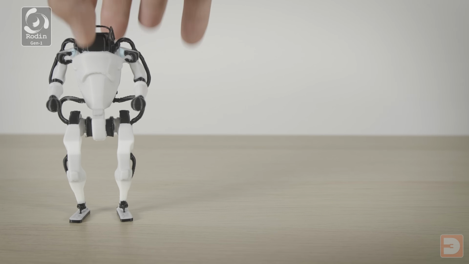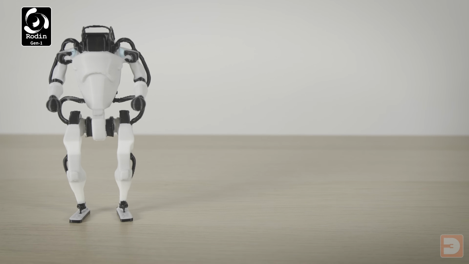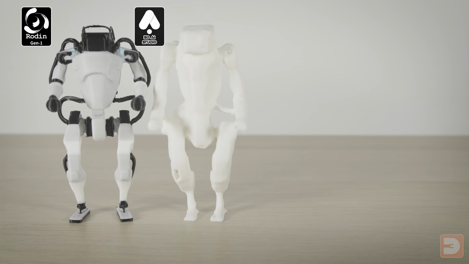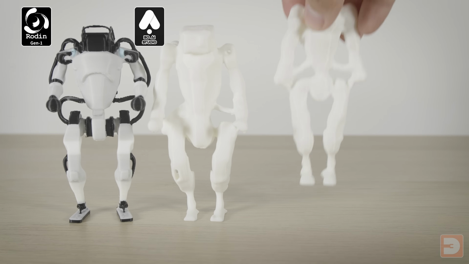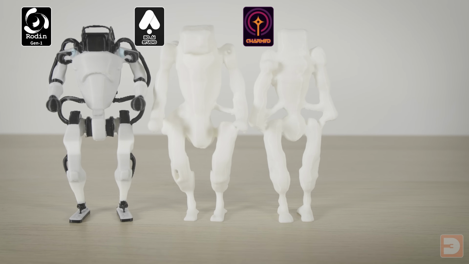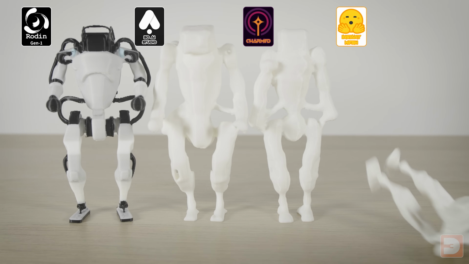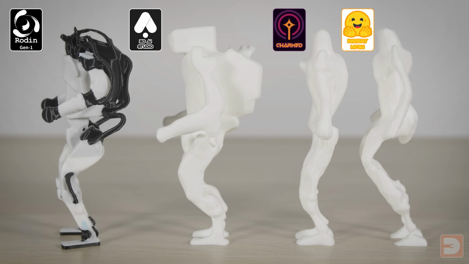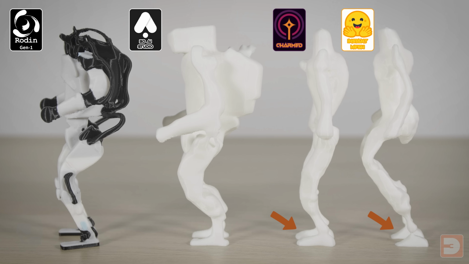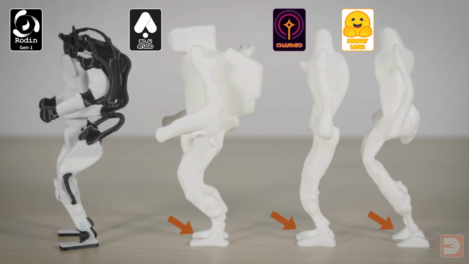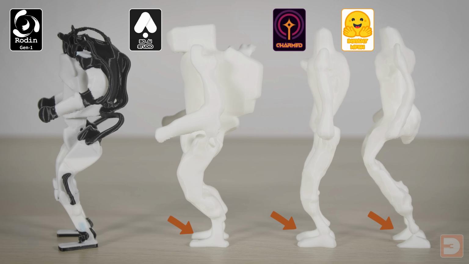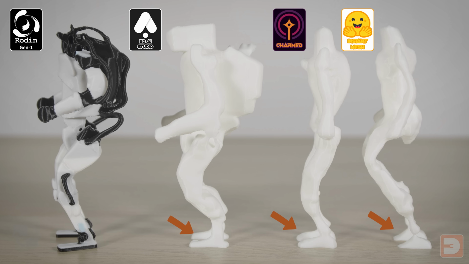Speaking of posture, they're all amazingly able to stand upright freestanding, with the exception of the one from Instant Mesh, who I needed to use double-sided sticky tape for him to stand up, and eventually his super thin ankle broke off. Though this was only possible with the Instant Mesh, Charmed and 3D AI Studio ones because I cut the bottom of their feet off in the slicer, with the one from Rodin Gen 1 being the only one that could do this natively.